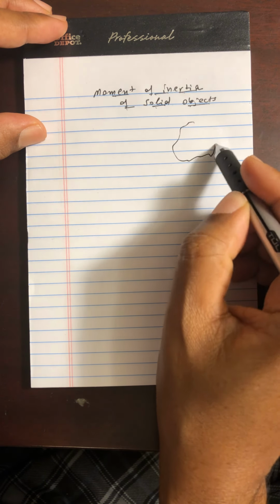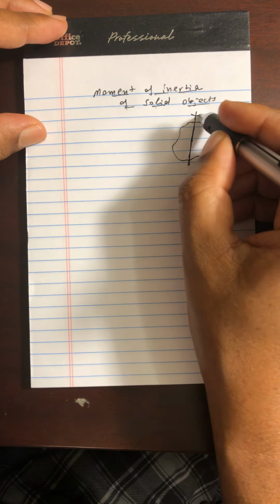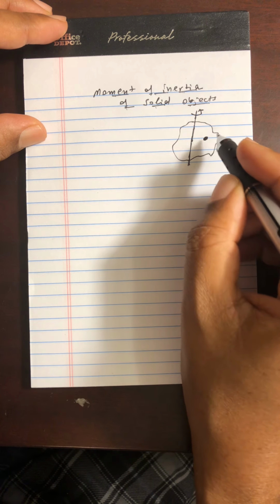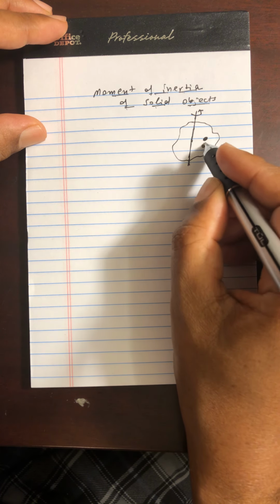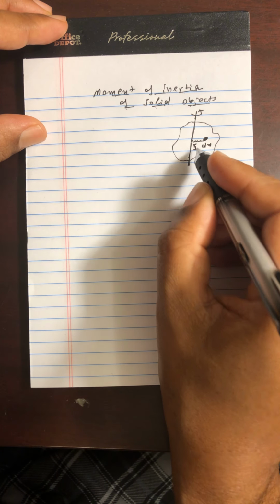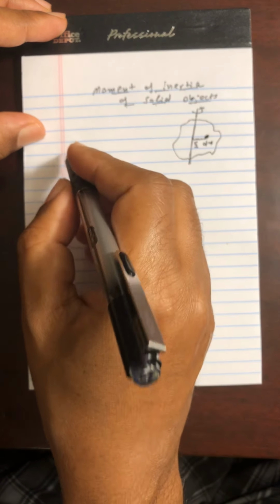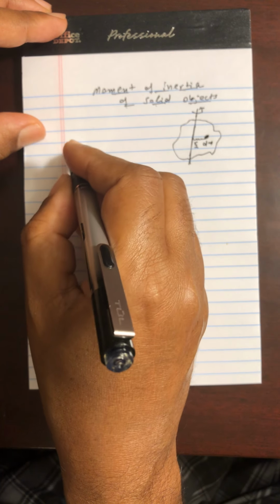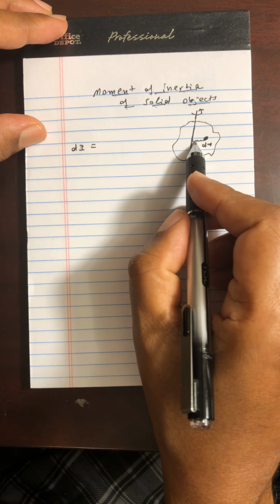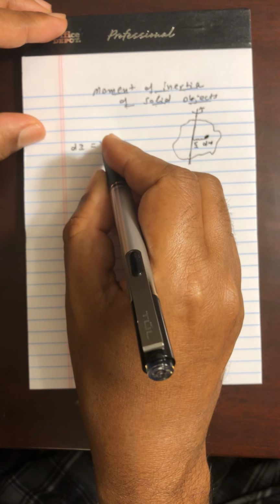So let's say this is the solid object, and let's say this is the axis of rotation. So what we can do is we can take a representative element over here. We call that, let's say, dm. Okay, and then we take the perpendicular distance of this one. So let's call the moment of inertia of this mass dm, dI. So we have dI equals the mass of the small mass element dm times the perpendicular distance from the axis squared. This is just a representative element.